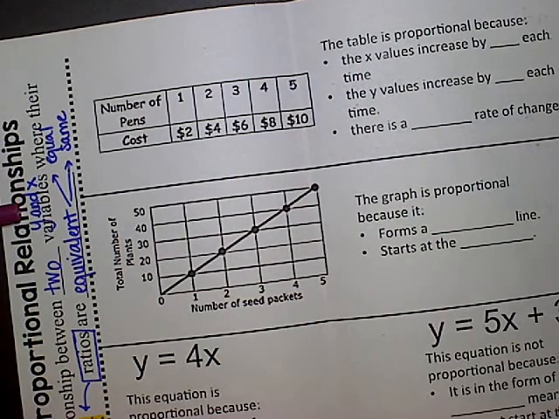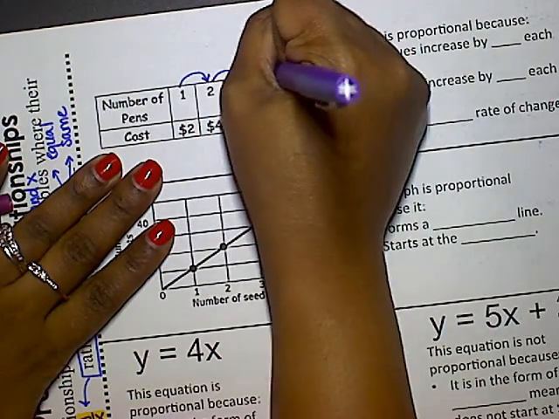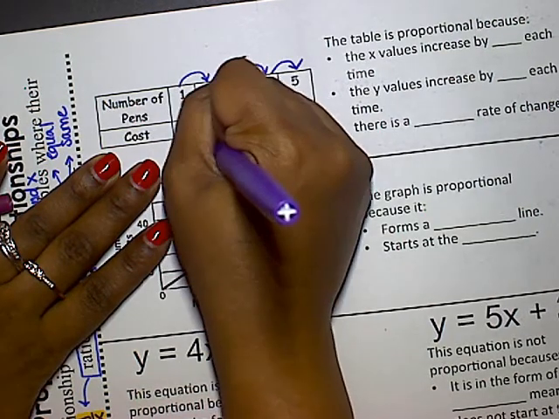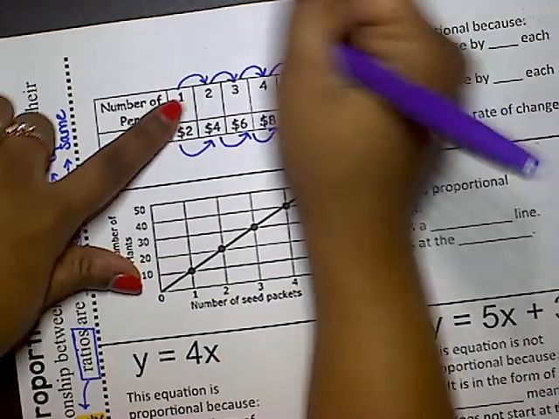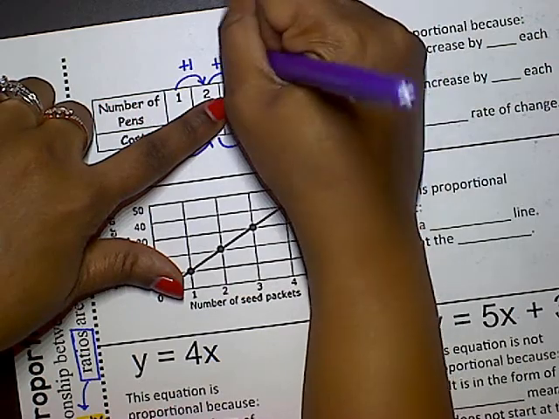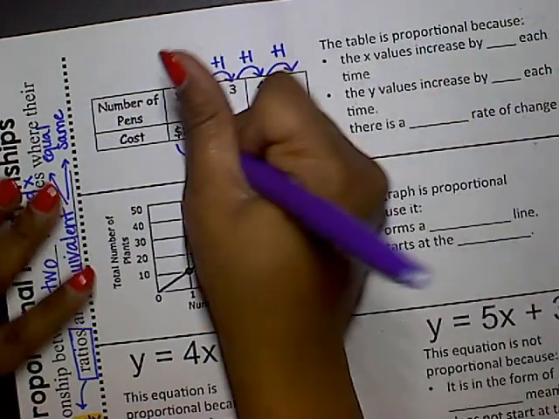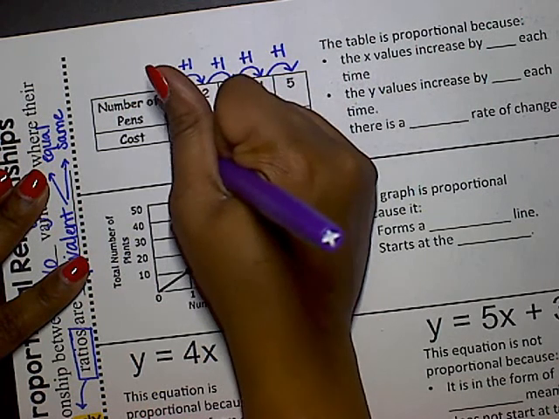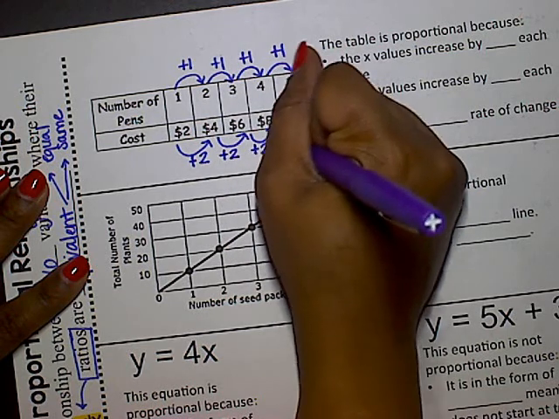So the first one says, the table is proportional because... Let's go ahead and check it out. We're going to check the constant rate of change. So we're just drawing our arrows first, and we're seeing how it is changing from each one. 1 becomes 2 because we added 1, 2 becomes 3 because we added 1, 3 becomes 4 because we added 1, and 4 becomes 5 because we added 1. And then here, 2 becomes 4 because we added 2, 4 becomes 6 because we added 2, and you can keep seeing that we're adding 2 each time.